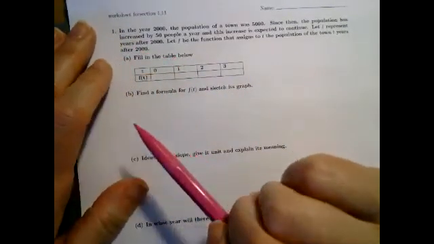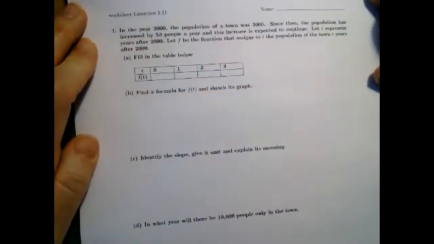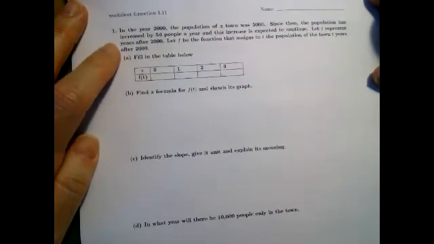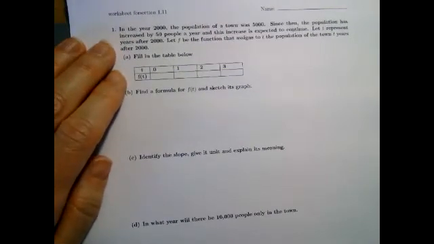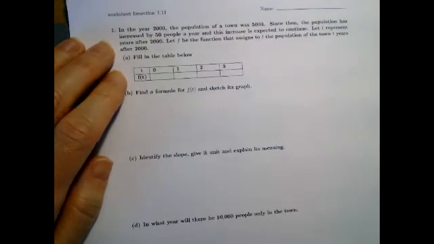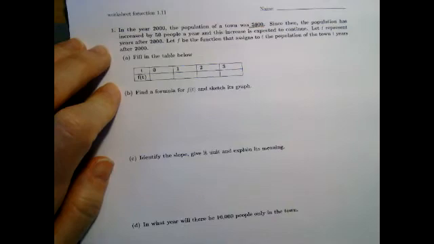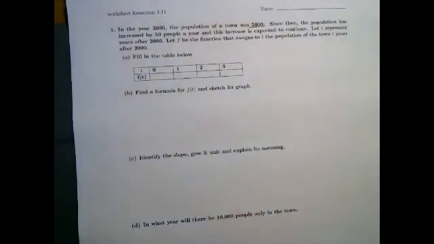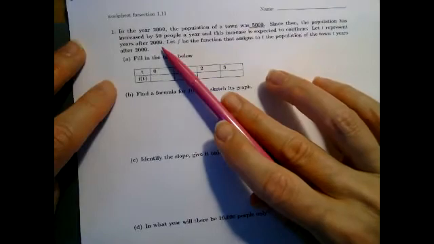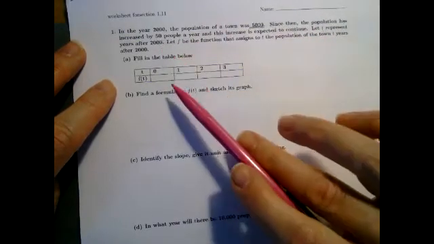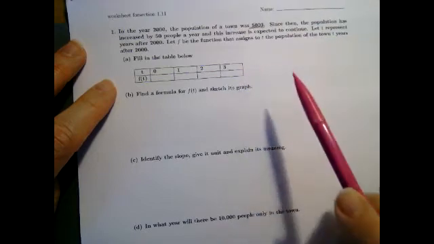The typical scenario of linearity. So I tell you that in the year 2000, the population of a town was 5,000. Since then, the population has increased by 50 people a year. So initially, we had 5,000 in the year 2000, and it's growing by 50 a year. And this increase is expected to continue. So 50 every year. Let t represent time in years after 2000. So t equal to 0 represents 2000. And f the function that is assigned to t, the population of the town t years after 2000.